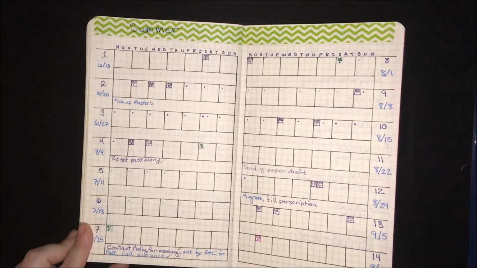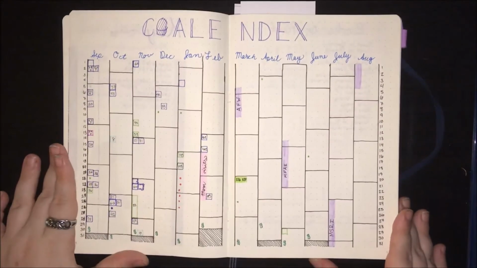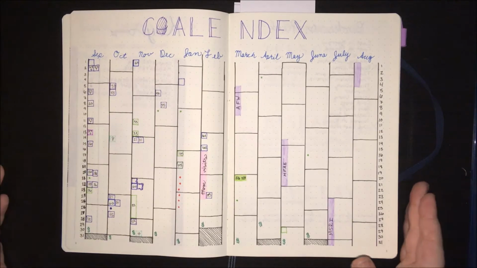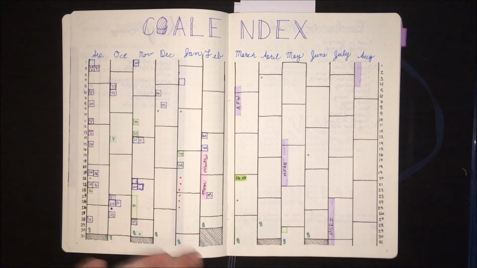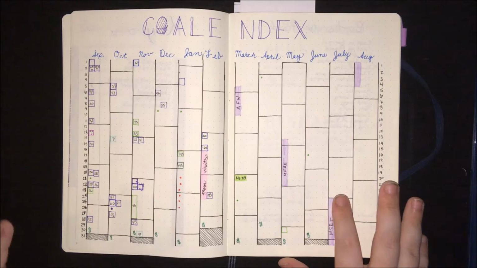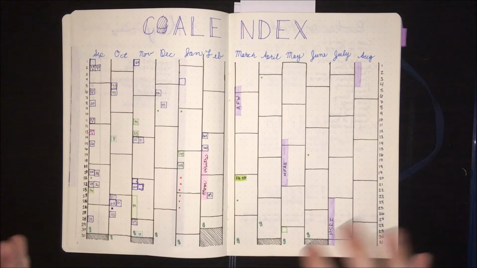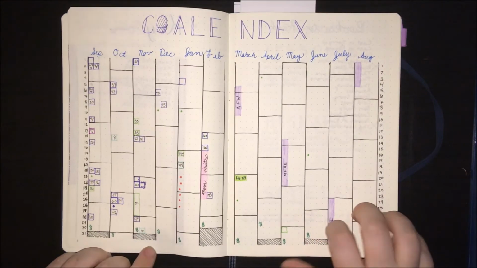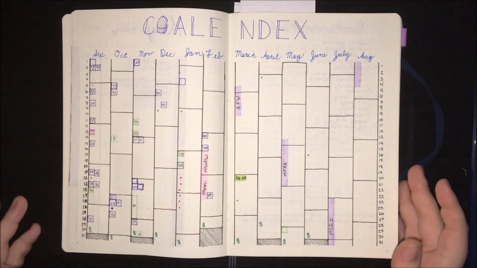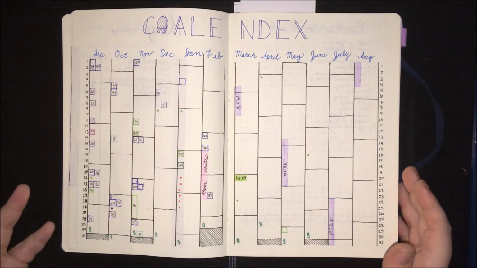So where I went from here was my next round of future planning. For overall event tracking, I just use a Calendex system at the beginning of whenever my bullet journal starts, and this contains everything from school stuff to vacation to just events in general. But I know that's not always useful in terms of the school year.